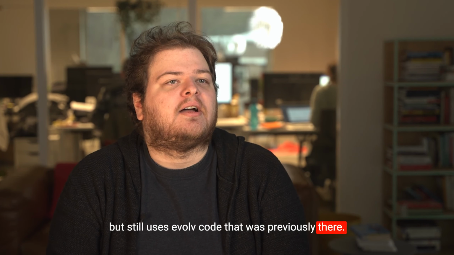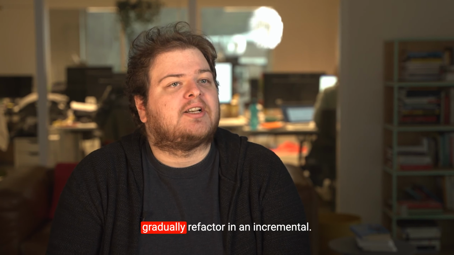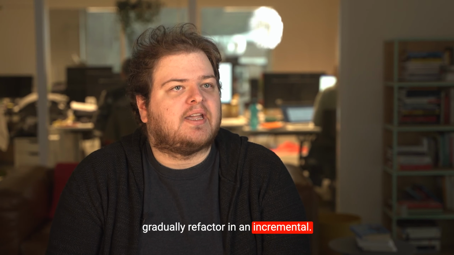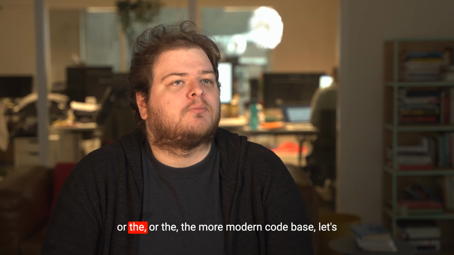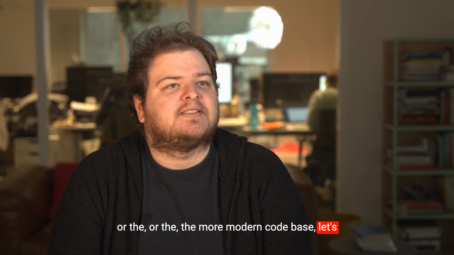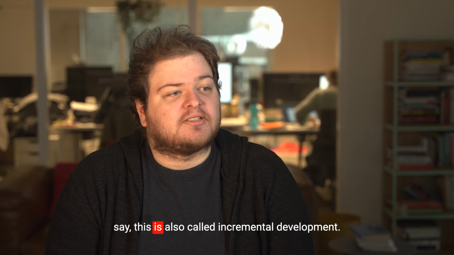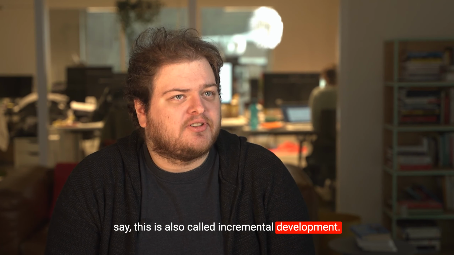And then this allows you to more gradually refactor in an incremental way part of the old application to the new application, or the more modern code base, let's say. It's also called incremental development.